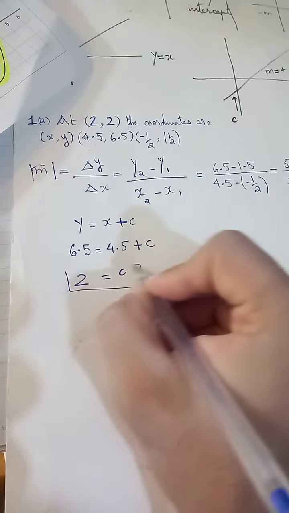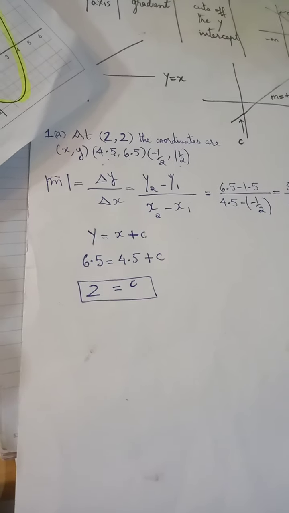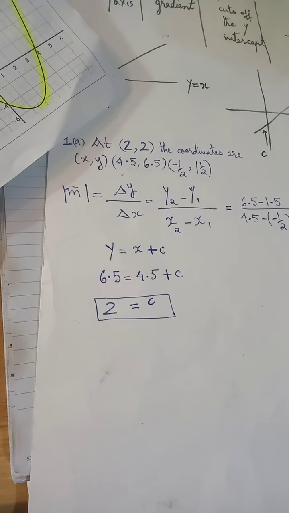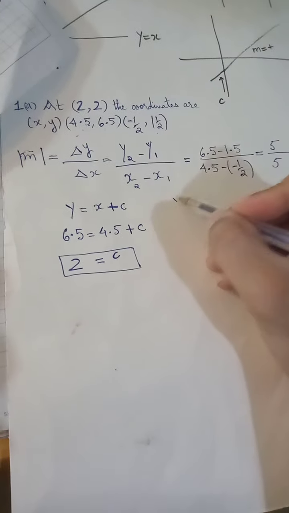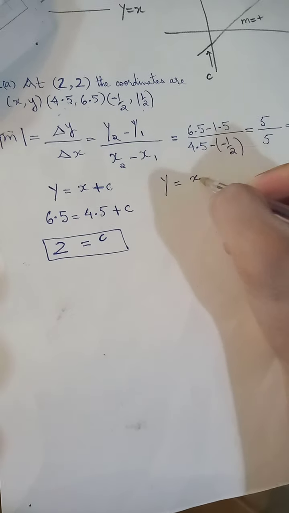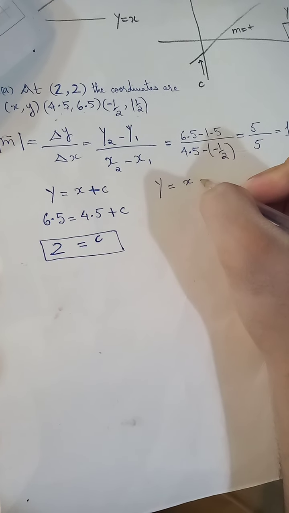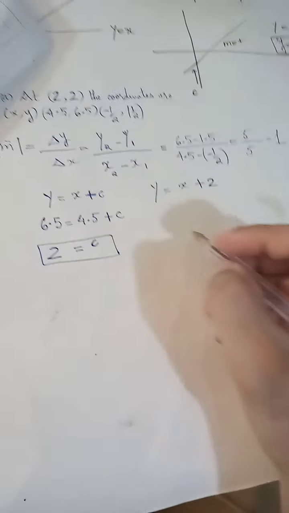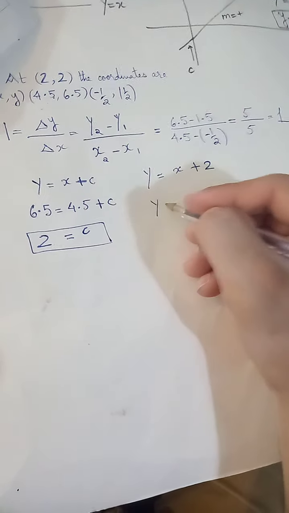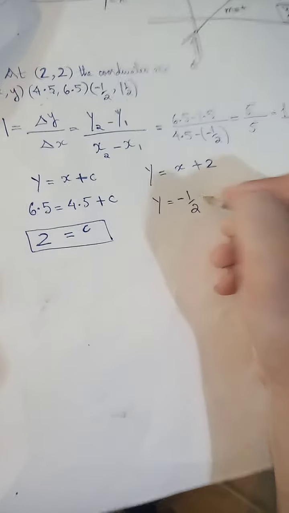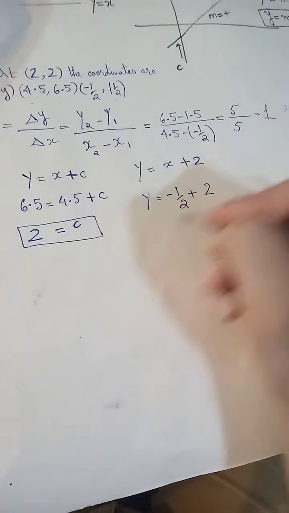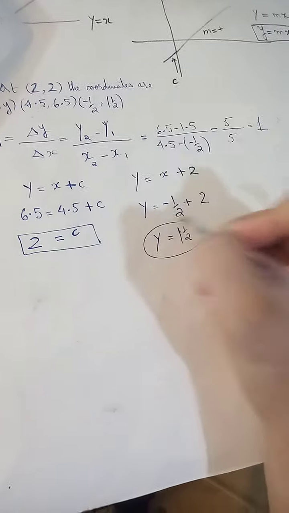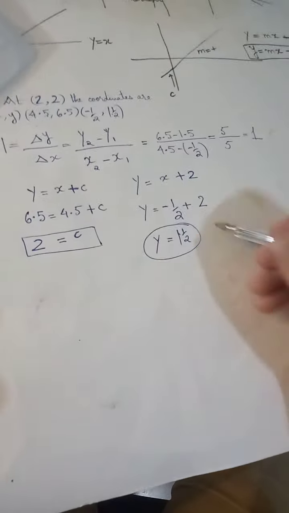So c will be 2, and the equation will be x plus 2. Now we can double check it: if we put y equals minus half plus 2, we get y equals 1.5, which is this. So yeah, check.